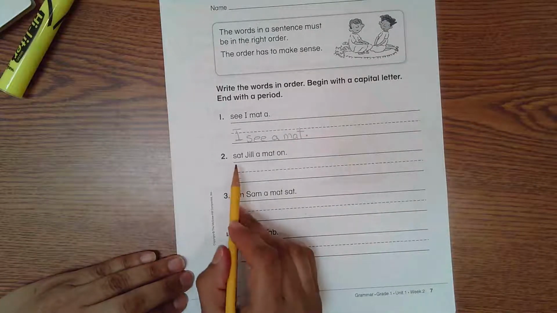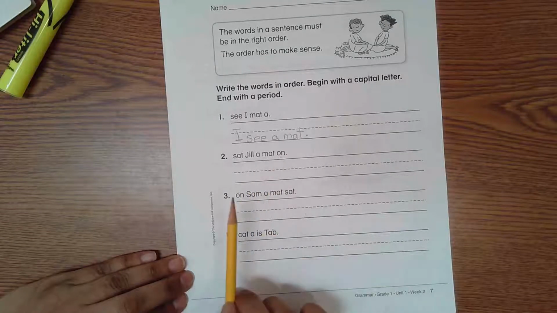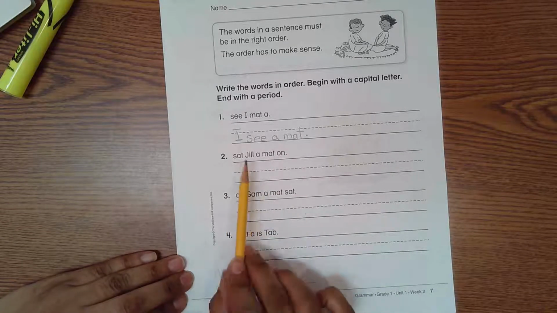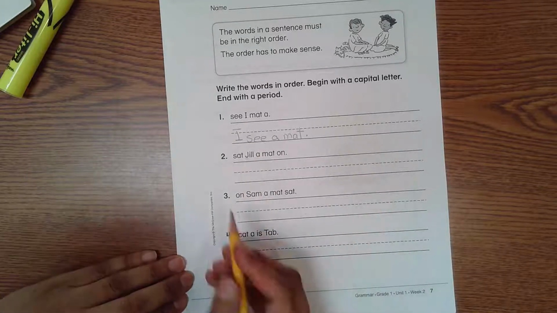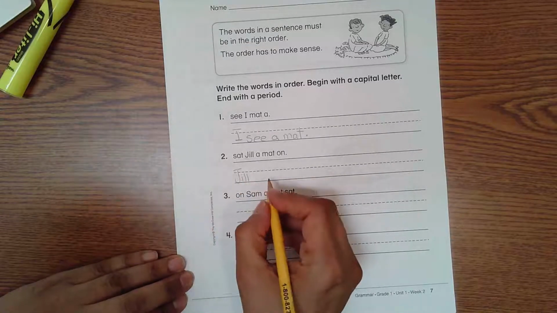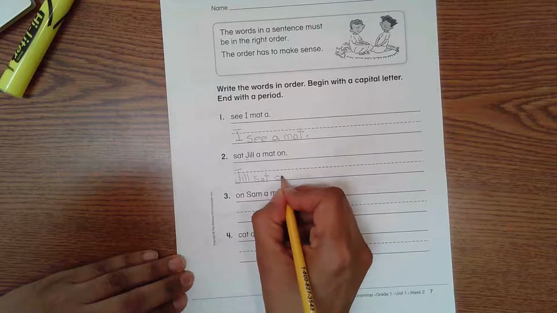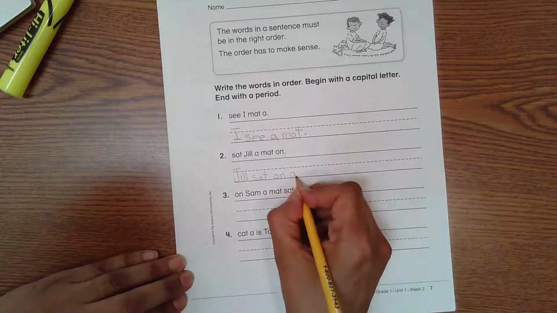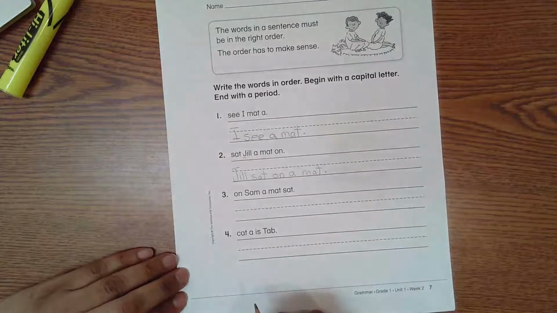Okay, number 2, set Jill a mat on. I need to put them in the right order and start with my capital letter. So Jill would be my first word. Jill sat on a mat. Awesome. And put your period.